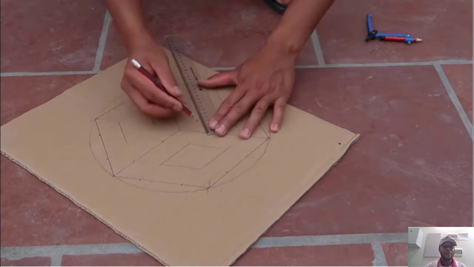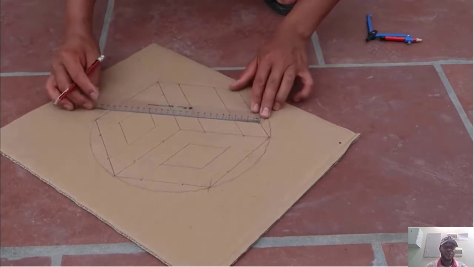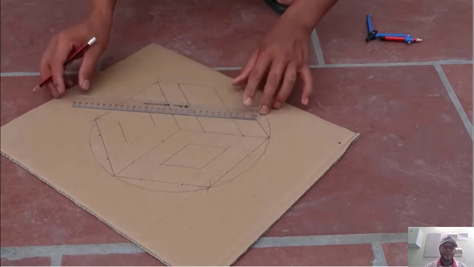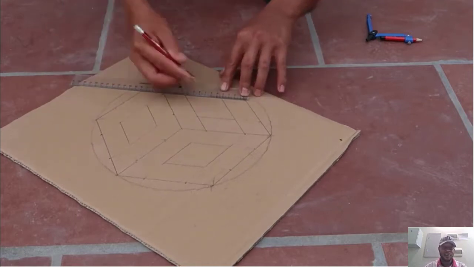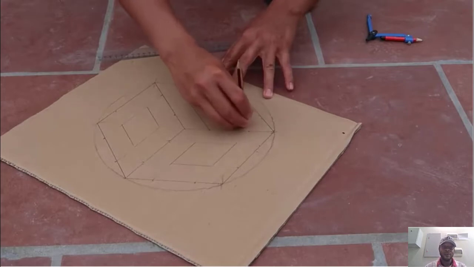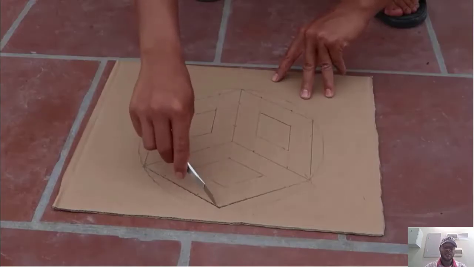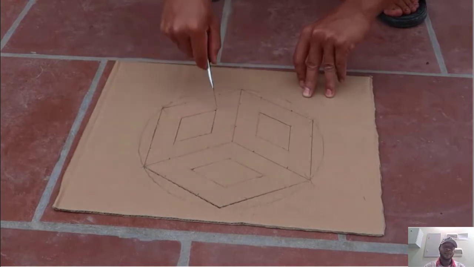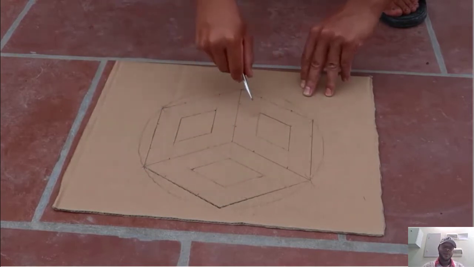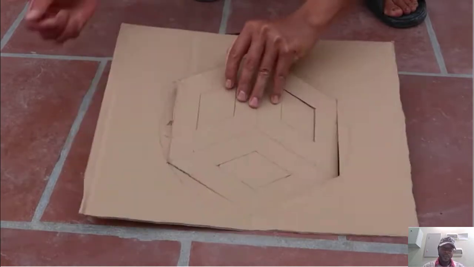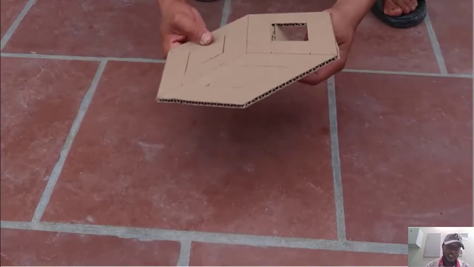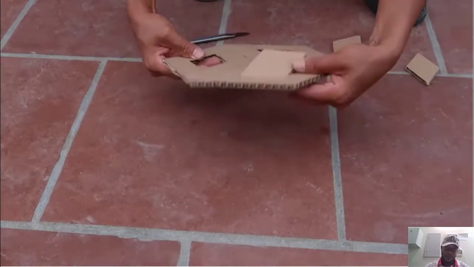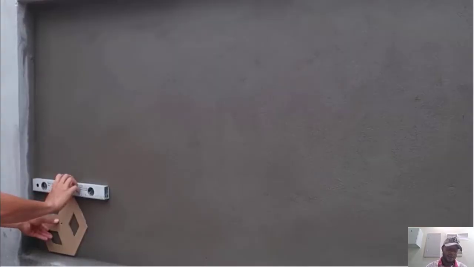Now the point that you are putting, you also need to measure it so that you have a high level of accuracy. You understand? Okay, so you clean the excess line again. Okay, so after that, you use a very sharp object to cut the carton along your 3D drawing.